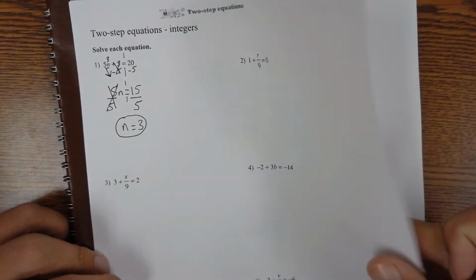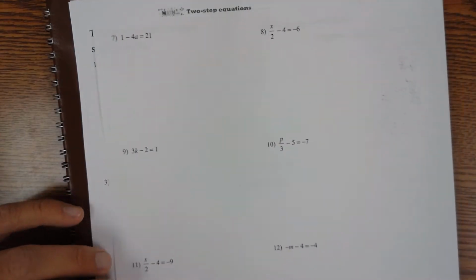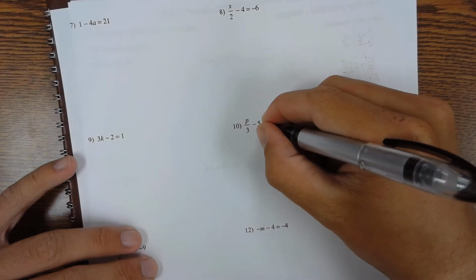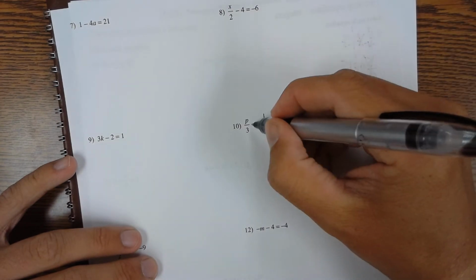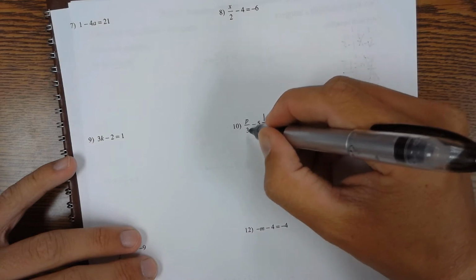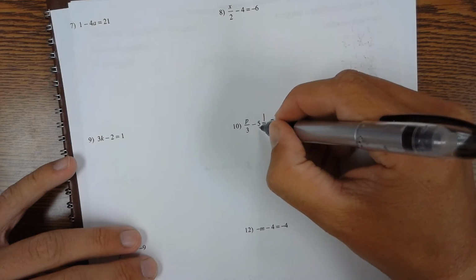Okay? So let's flip the page over a little bit. Let's look at this one right here. Let's look at number 10. So once again, we have to get the p on this side of the equation by itself. So what can we get rid of? The 3 or the 5? You always work on the one that's not connected first. So let's work on the minus 5.